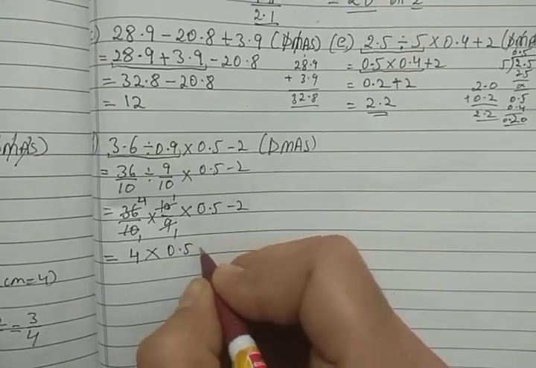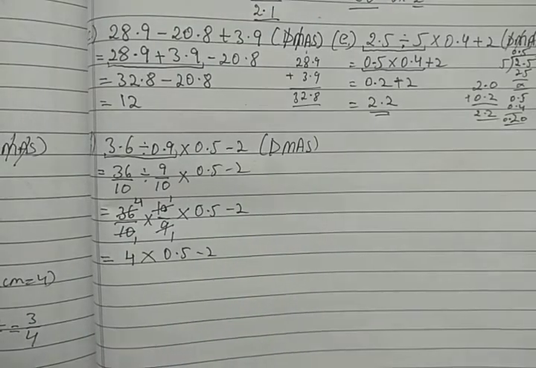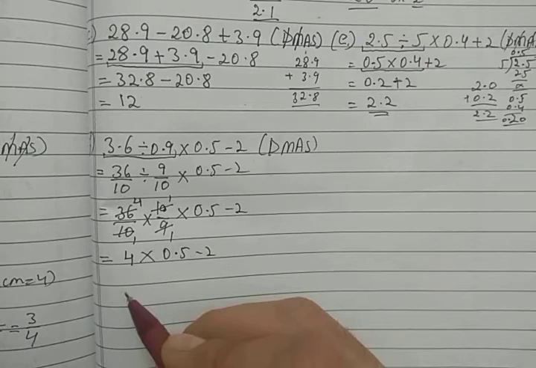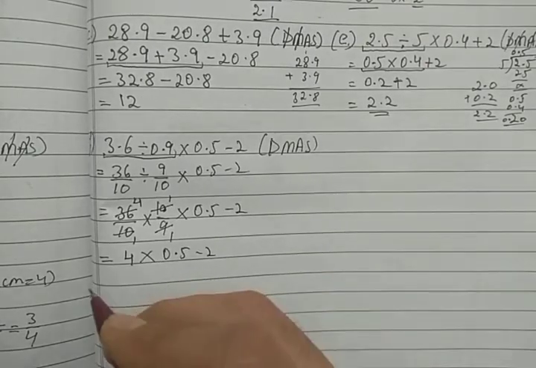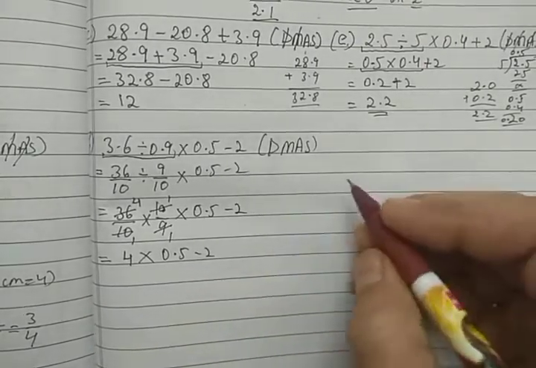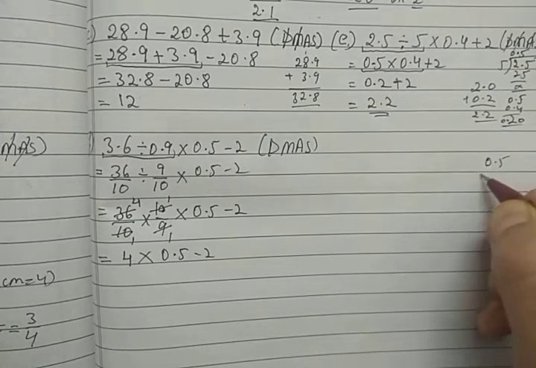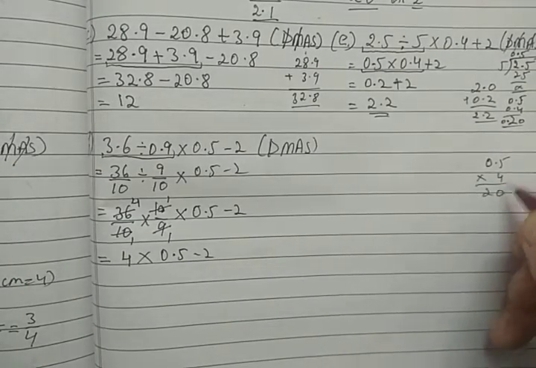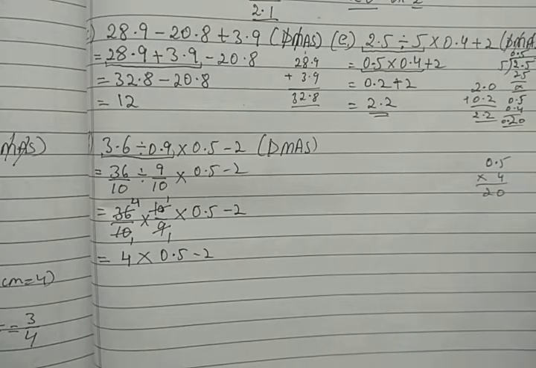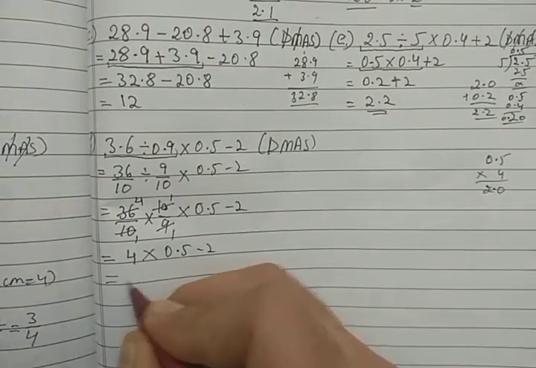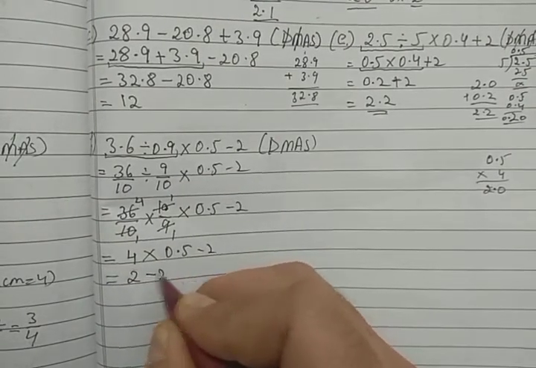Multiplied by 0.5 minus 2. Multiply 4 and 0.5. So 4 fives are 20. We will do it here. 0.5 multiplied by 4. So 4 fives are 20. There is only one decimal place, so we will write the decimal before one digit only. So what will the answer be? 2. So 2 minus 2.